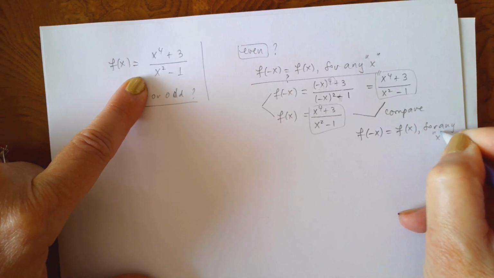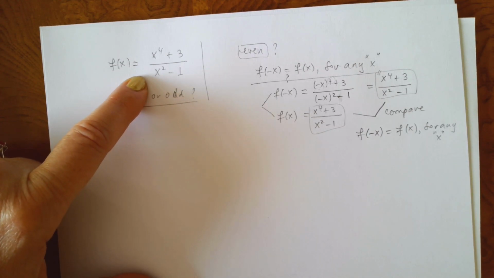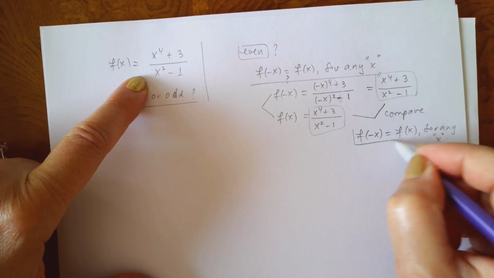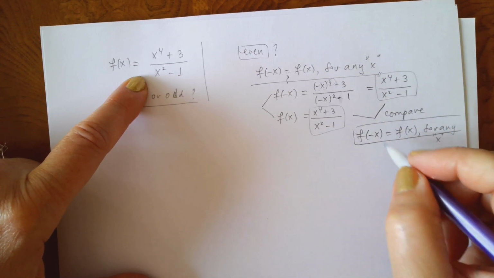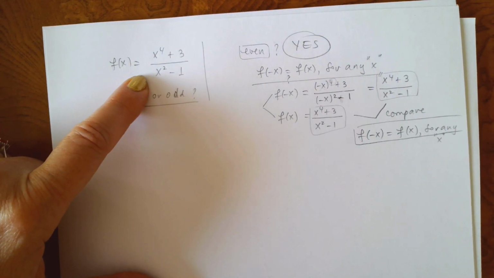Why do I say for any x? Because I didn't try f of minus 3 equals f of 3, like for a specific value. I'm working with a general value of the input x. So what do I say if f of minus x equals f of x for any x? The function is even. So I have yes for the question.